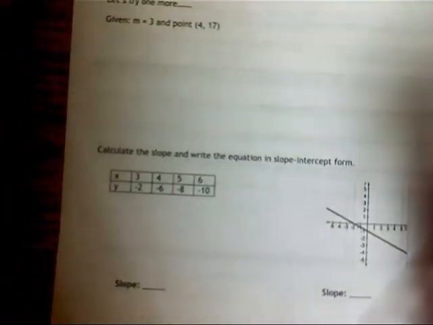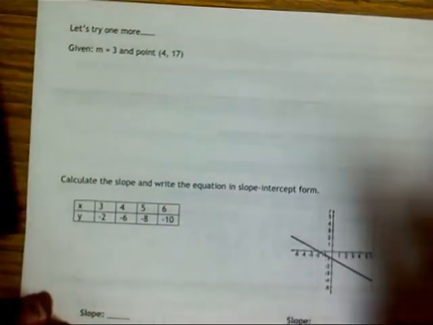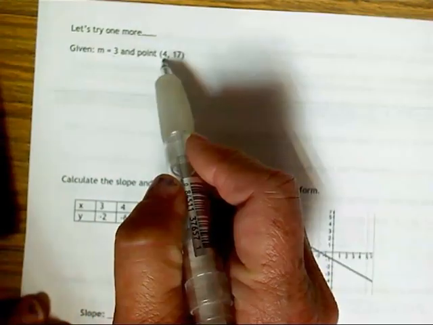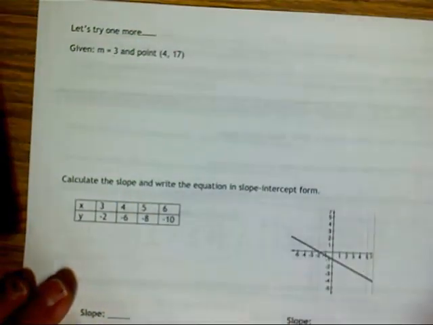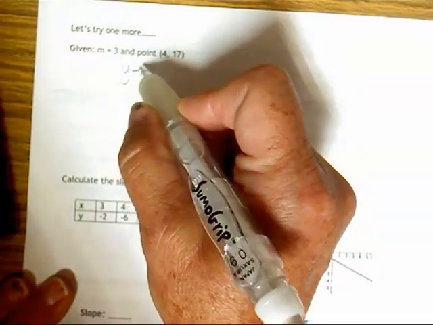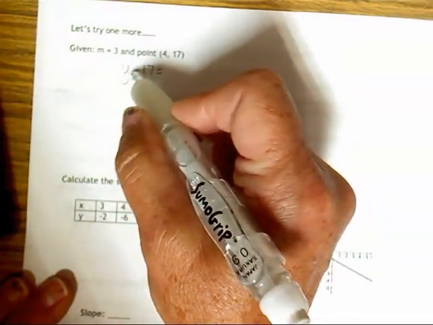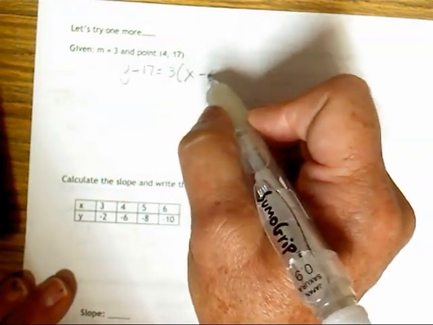If you want to pause and try this one on your own, feel free to. If not, it's the same thing. Here's m, here's x, here's y. We're going to write it in slope-intercept form. So start with what you know, which is point and slope, and put everything where it goes. y minus y1 equals m times x minus x1.